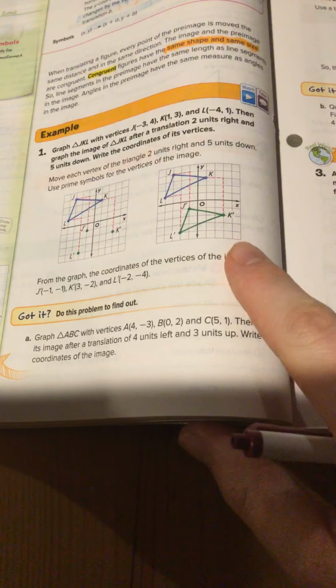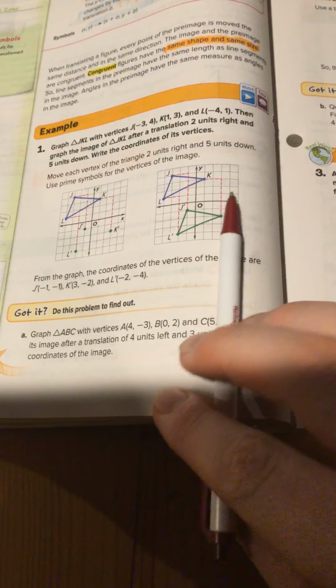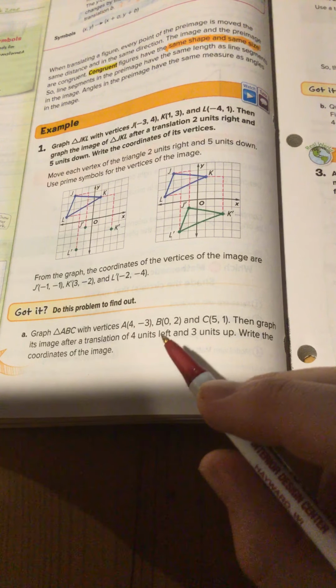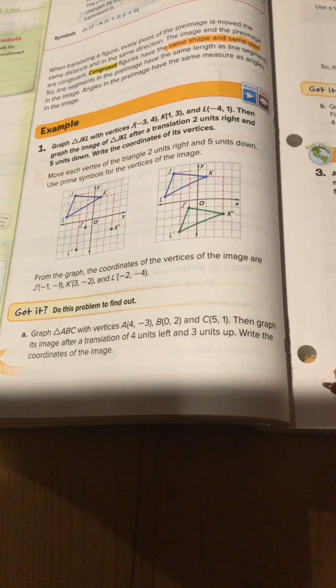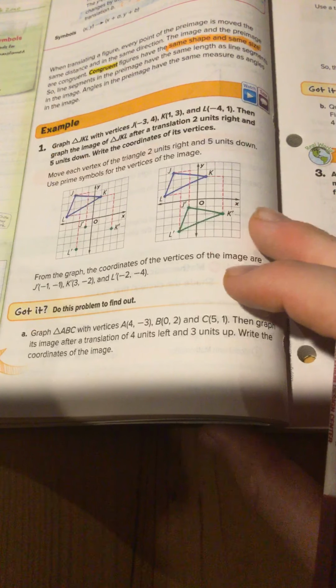Alright, so I want you to try this one here. Try it on your own, and then I will go over it with you. I don't have graph paper, which is kind of a bummer, but I will do my best freehand. I want you to use graph paper if you have it. It's not going to look very nice, but it'll be an example you can look through. So pause the video if you need more time, and then I'll go through what to do for this.